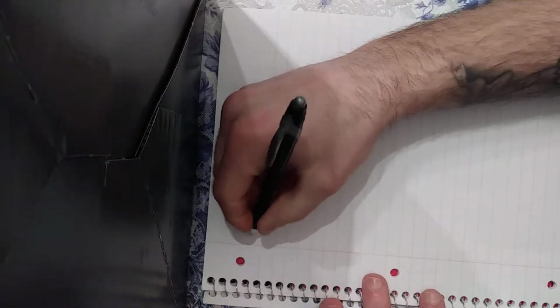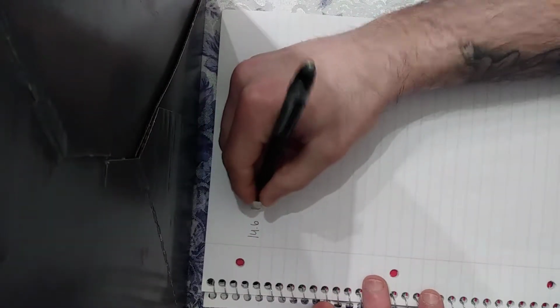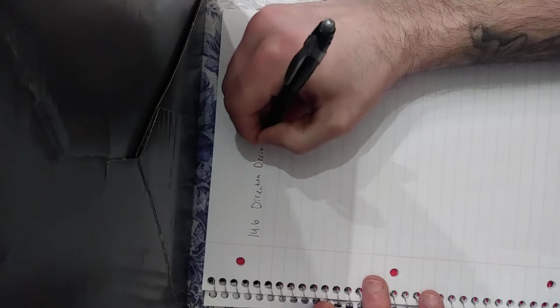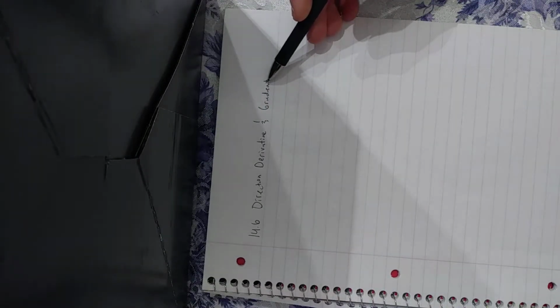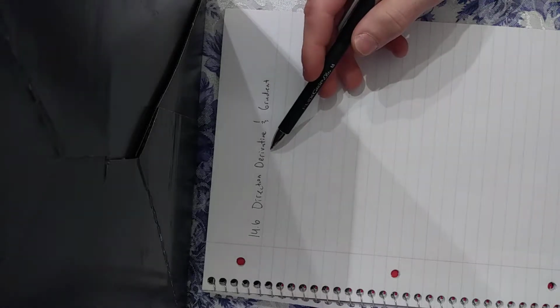Everybody, so I'm going to be talking about 14.6, directional derivative and gradient. So basically our gradient is the direction vector of our function, and our directional derivative is the amount of change that happens to our function in the direction of our gradient. So I found a couple examples online that I will go through.